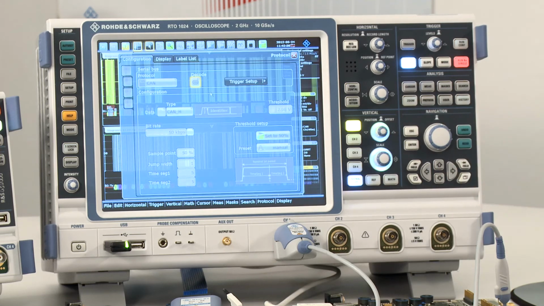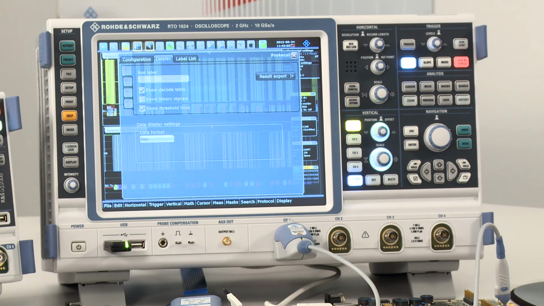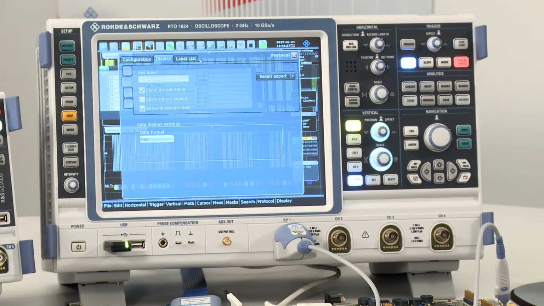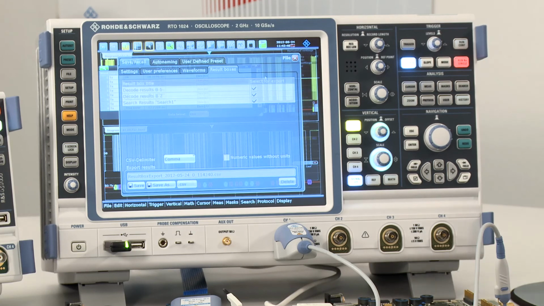So going back to the protocol menu, if I look at the display and I show the decode tables for both bus types and go to result export, here I can choose which of those results tables I'd like to export. In this case, I'm just going to export B1 and B2. Here I can select the delimiter and the file type and obviously save that to view at a later time and enter into my report.